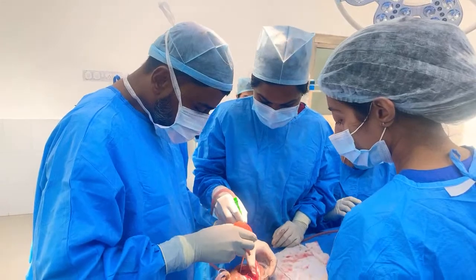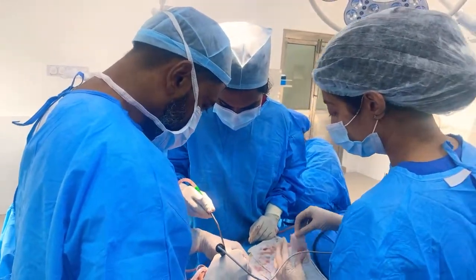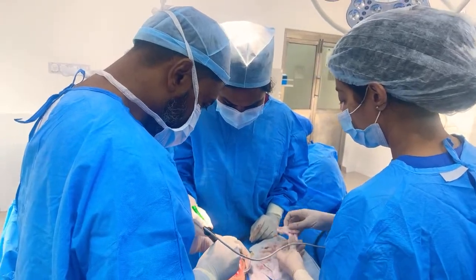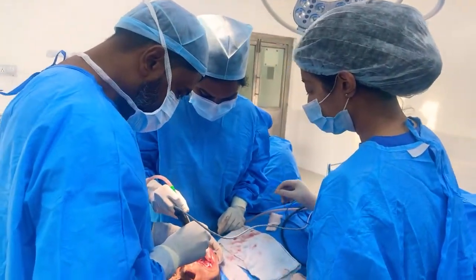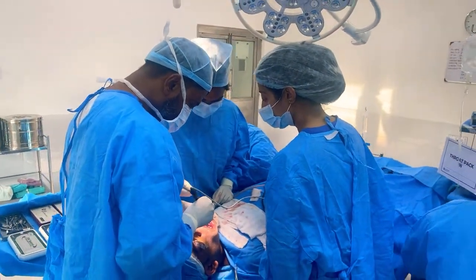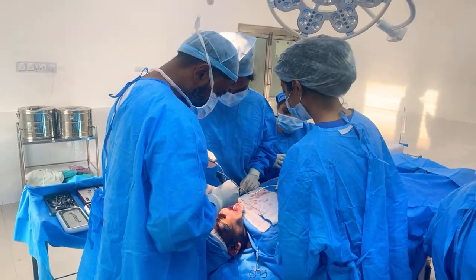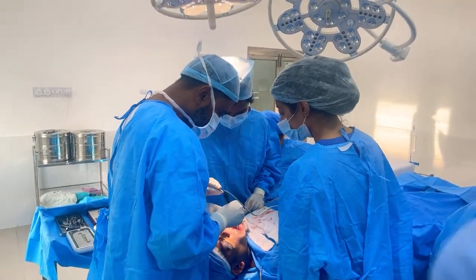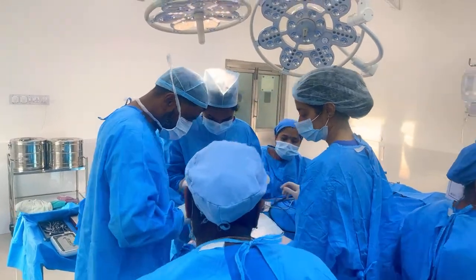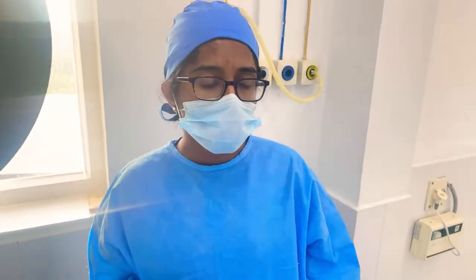Now we are going to use some cauterization as in controlling the bleeding, and once we ensure a clear field, that's when we are going to start doing our fixation.